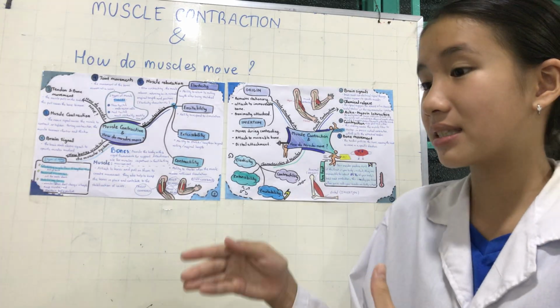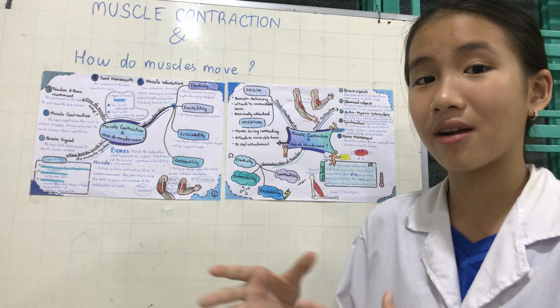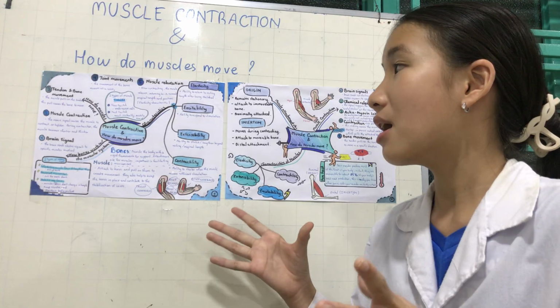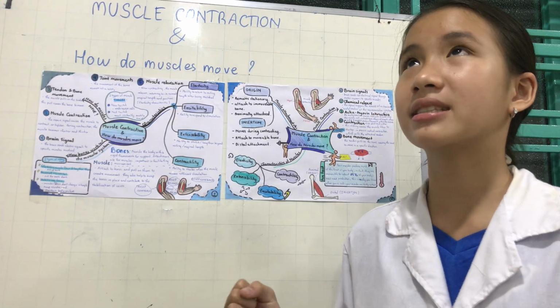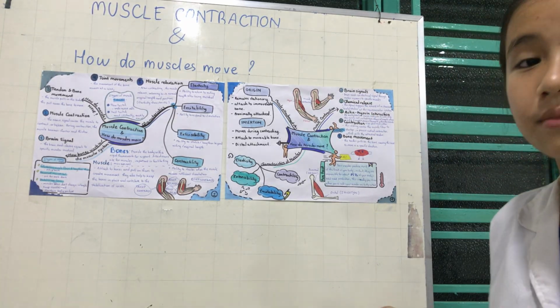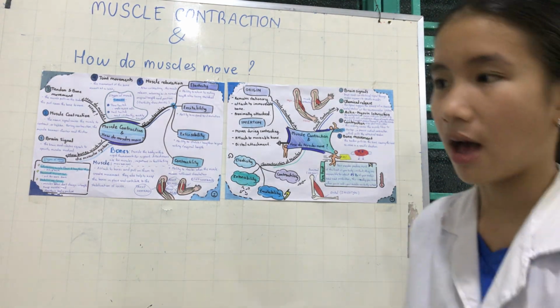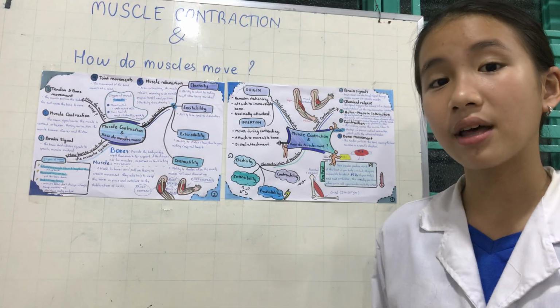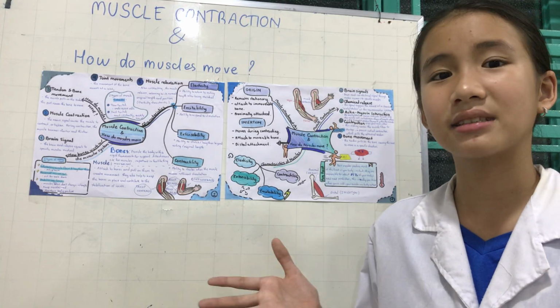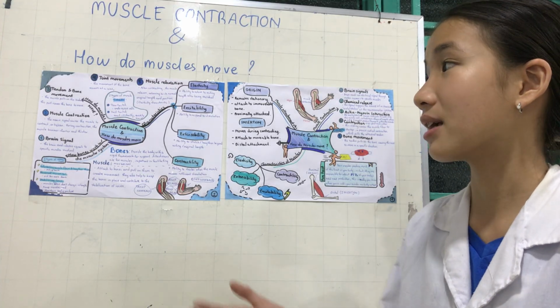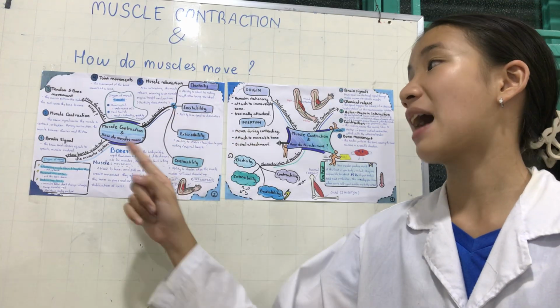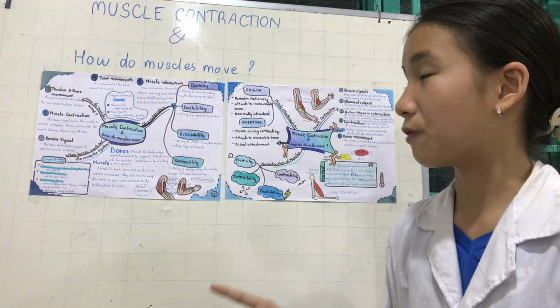They react instantly, but they also tire very quickly. Let's say the ones on your limbs, like on your hands or on your legs. When you run, they get tired very easily. So that is an example of fast twitch muscle fibers.